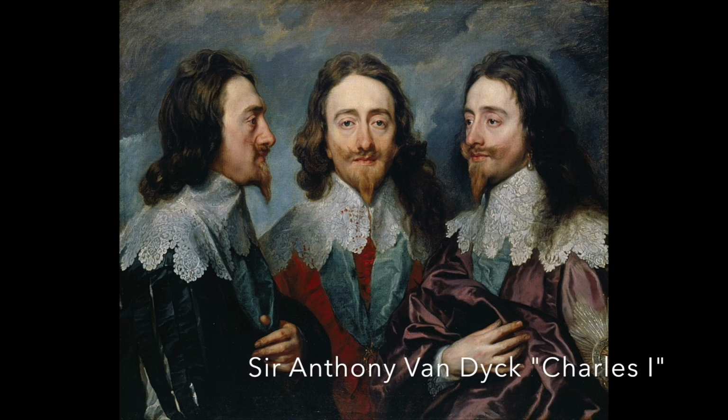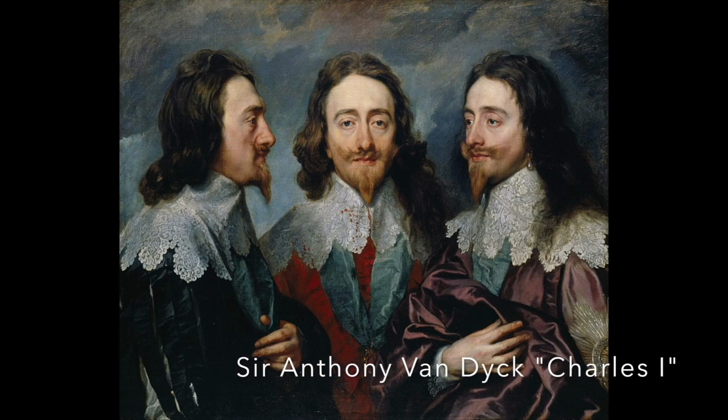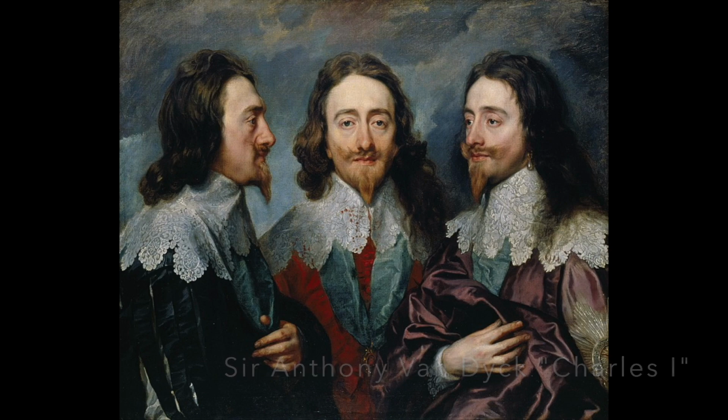Even though in this artwork it's not exactly a mirror image from the right to the left, it's still very symmetrical. This artwork shows us something that's symmetrical. It's equal in size and proportion on both sides.